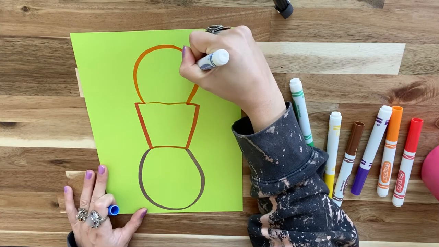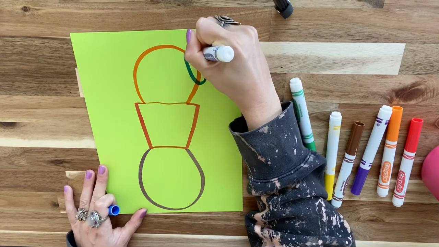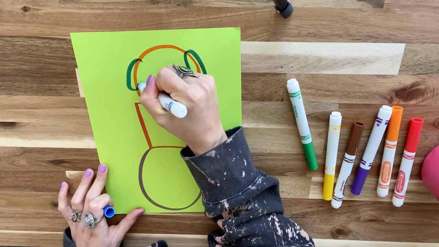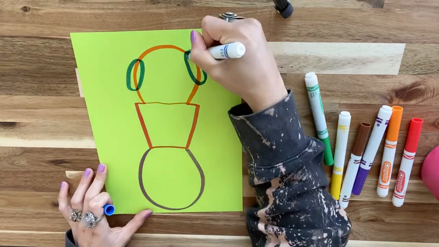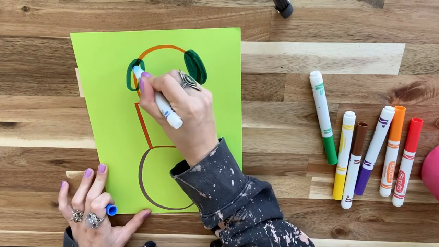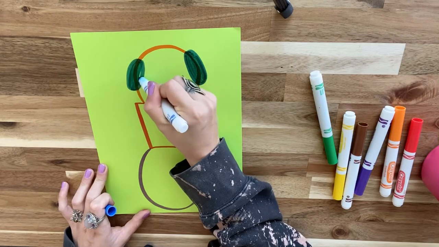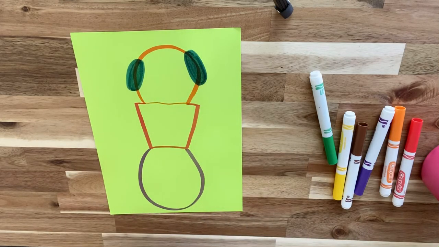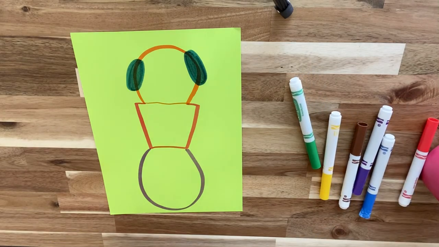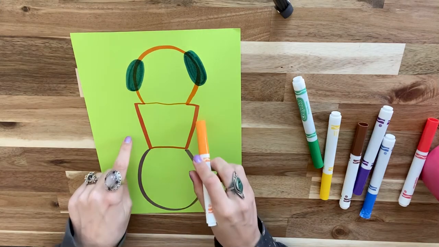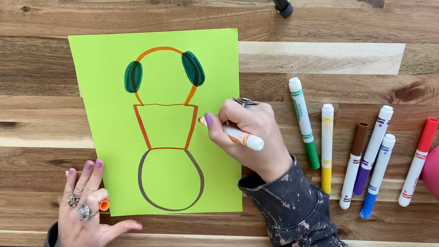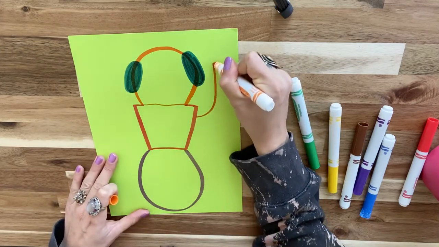So I'm going to do these 2 oval shapes. I'm using the color blue here, and they are going to come out of my little eyeball, trying to make them as symmetrical as possible, even on each side. Then I'll color those in. The next thing I'm going to add is 6 legs. So I want 3 legs on each side. You can draw your legs however you want them to look, or you can go ahead and copy mine.